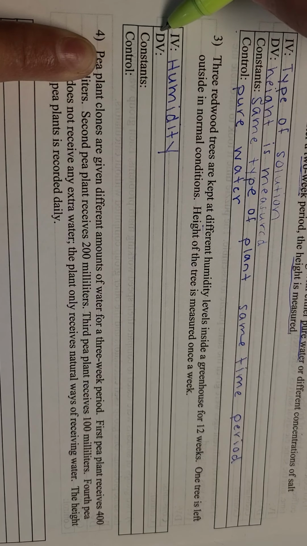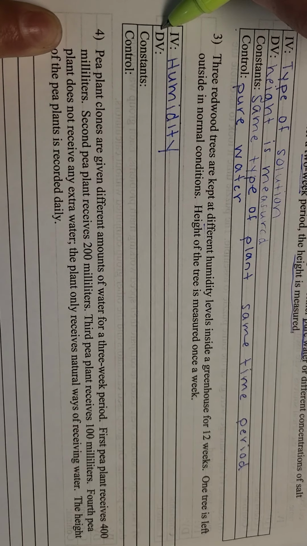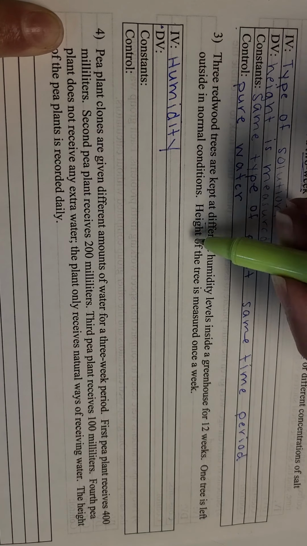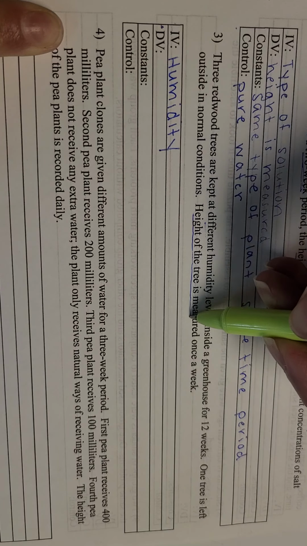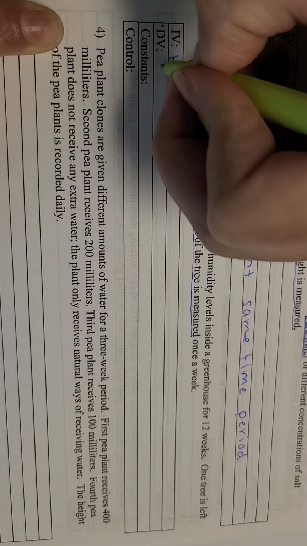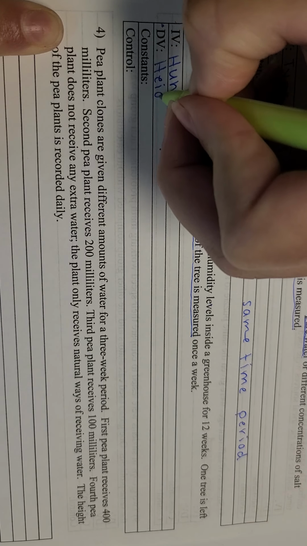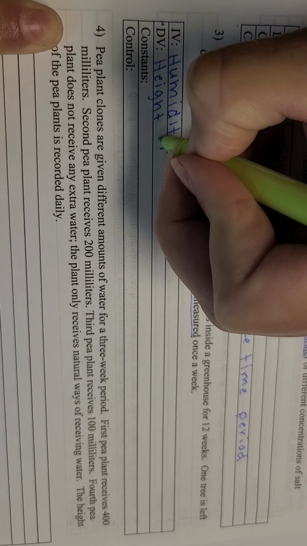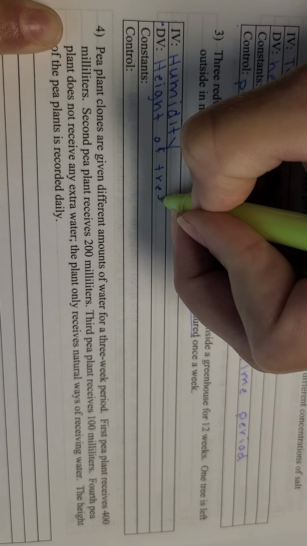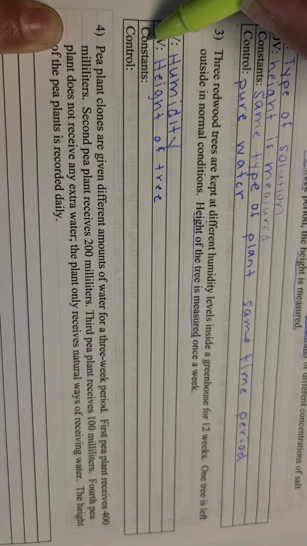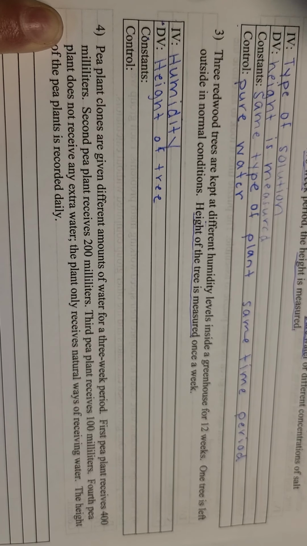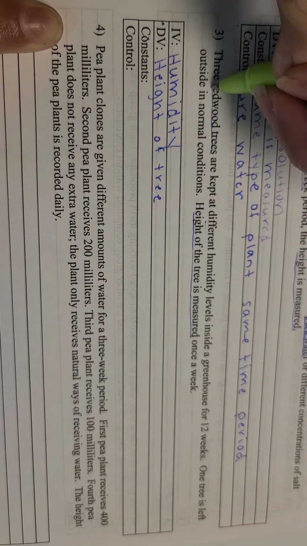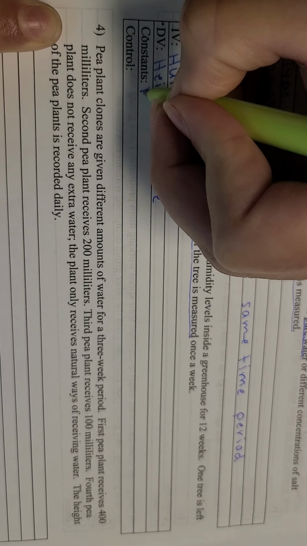Dependent variable, what am I measuring at the end? Height of the tree is measured. So it's going to be height again. Okay, constants, what am I keeping the same? Well, my tree is a redwood. That's staying the same.